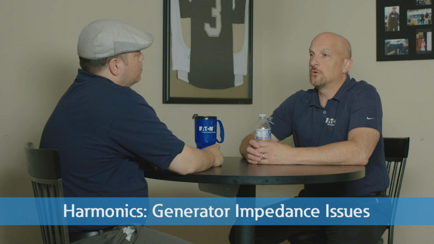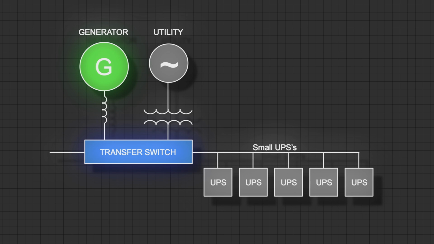I remember one case where a financial company wanted to save some money, so they put a bunch of small single-phase standby UPSs under every desk in an office building and purchased a 40 kilowatt generator to back up the UPSs. Their incoming service transformer was much larger than the generator, so the effective impedance was much lower on the utility than running on the generator. So why was that a problem?